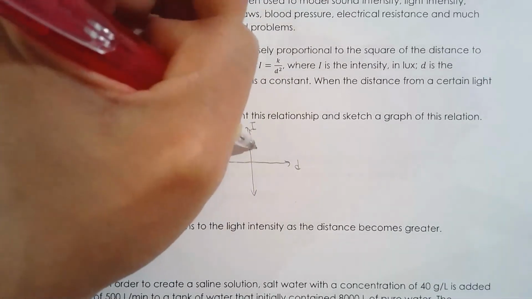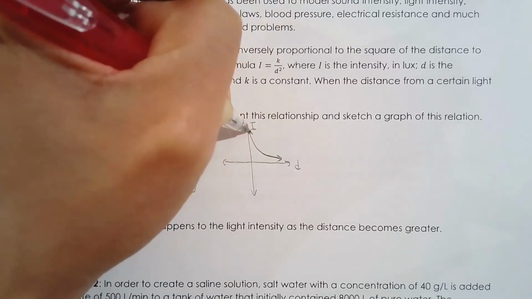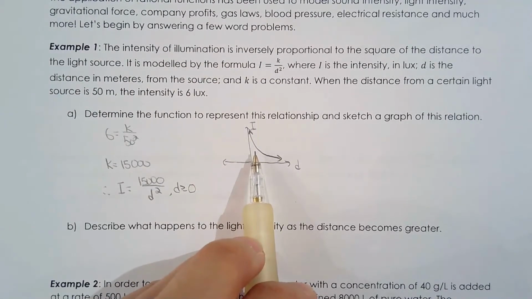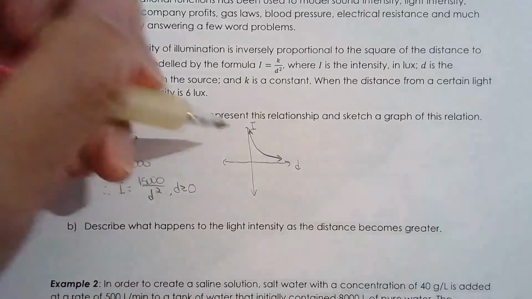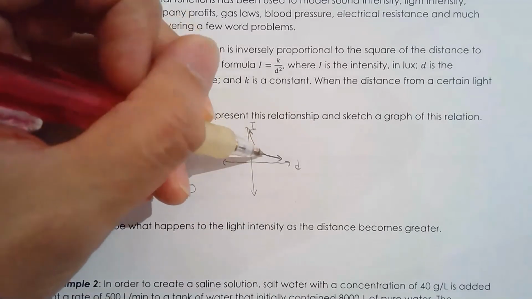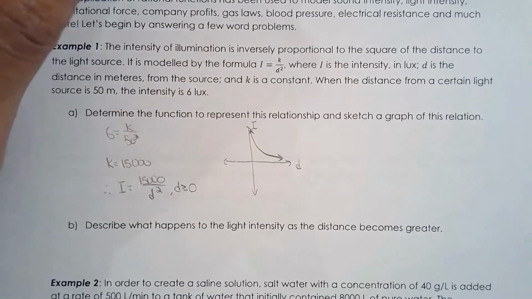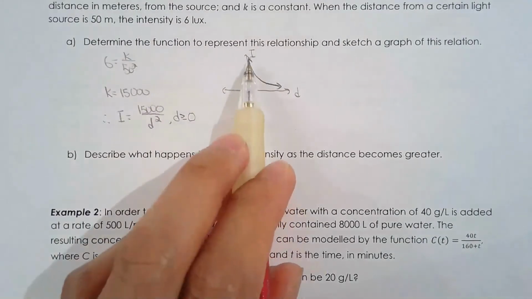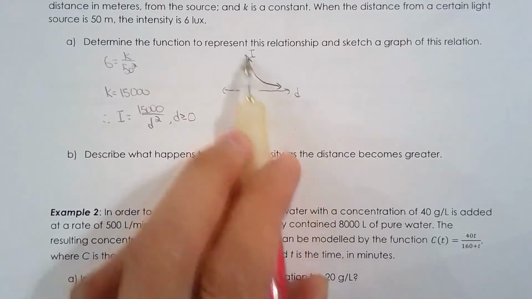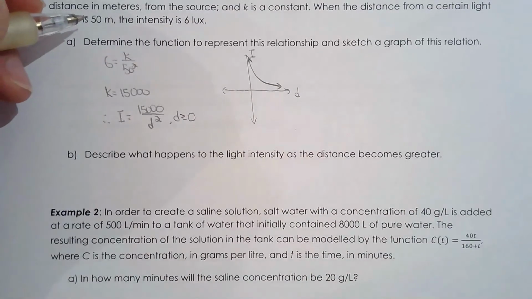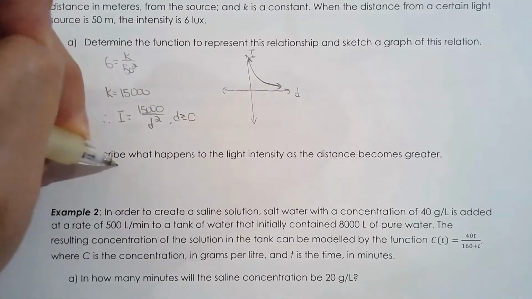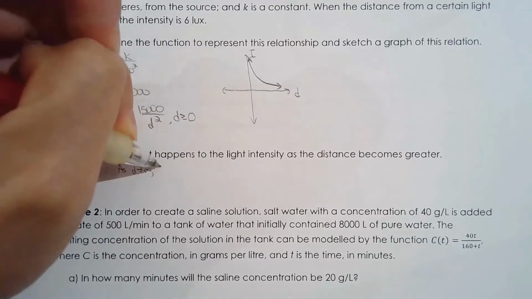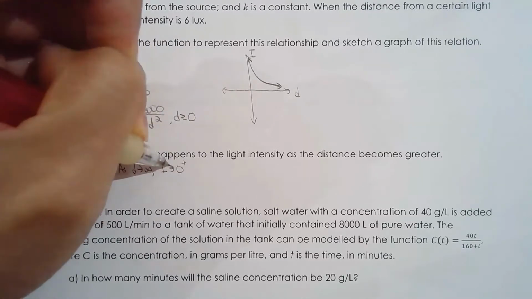So this one should look something like this. Because if you're really, really close to that light source, the intensity will be really, really high. And as you walk away from the light source, it's not very bright. Makes perfect sense to me. Okay, describe what happens to the light intensity as the distance becomes greater. So you can look at the graph. If you increase the distance, then the intensity diminishes greatly.